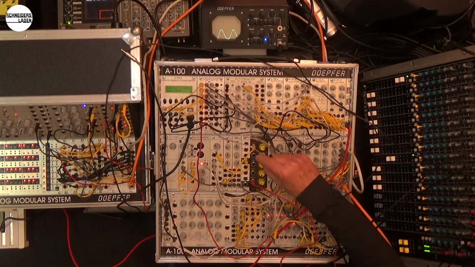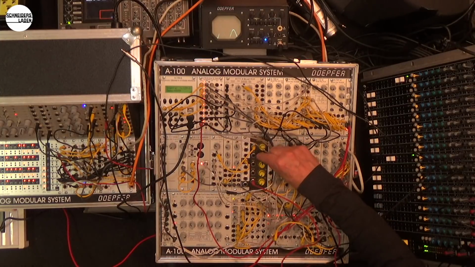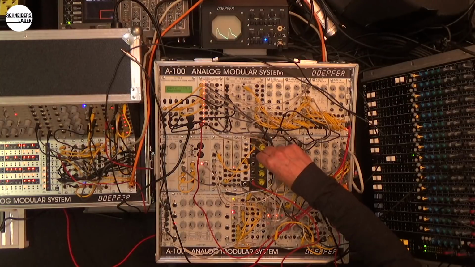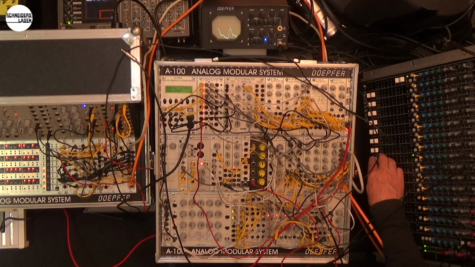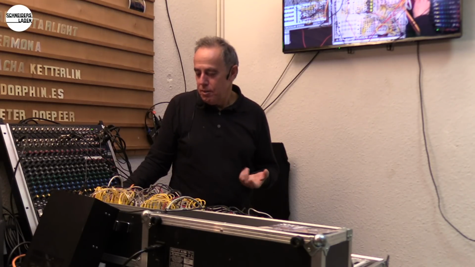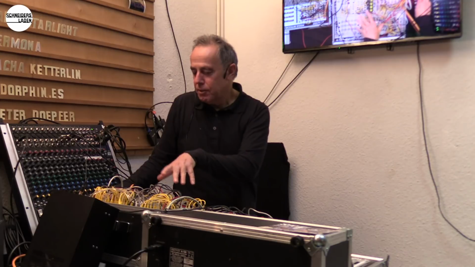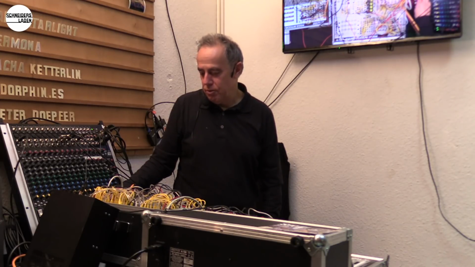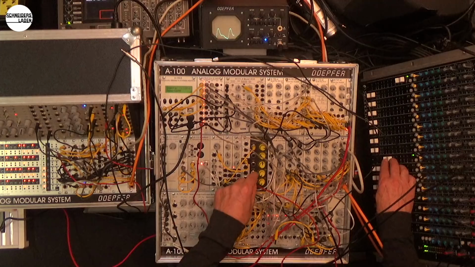The filter has also manual control for the frequency, which I operate now. That's exactly the same which you do with your mouth if you make wow, wow, wow. So this is the second element in the standard patch for a synthesizer. And there's also a function that's called resonance.